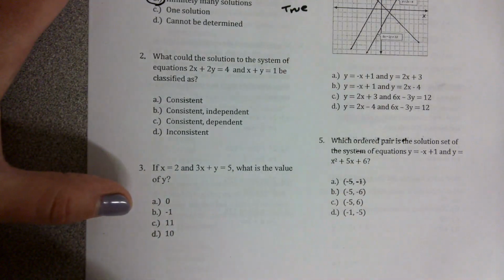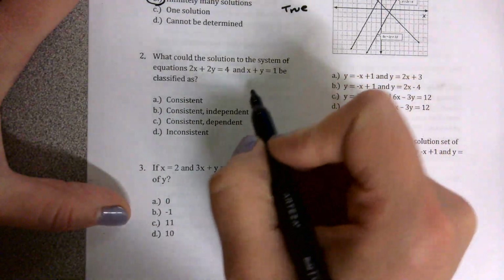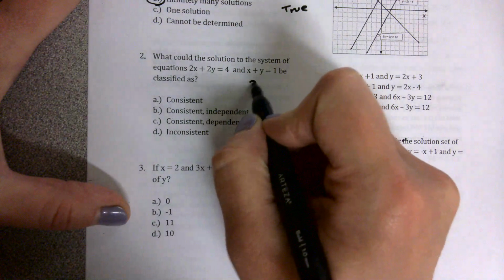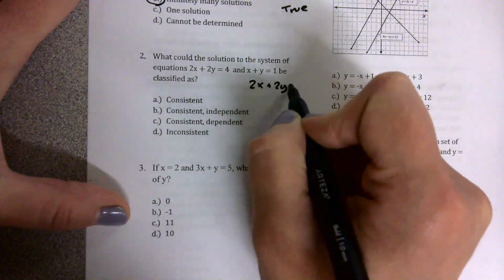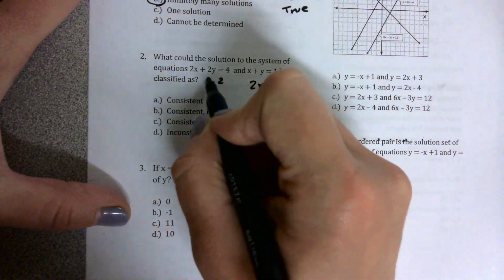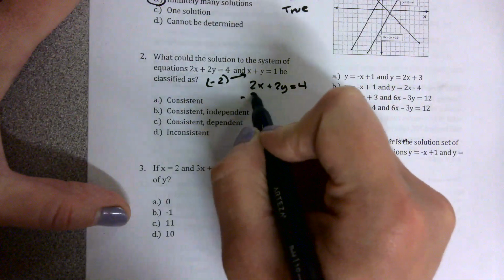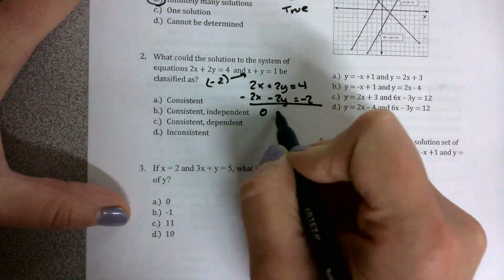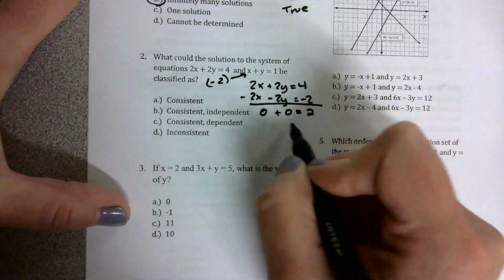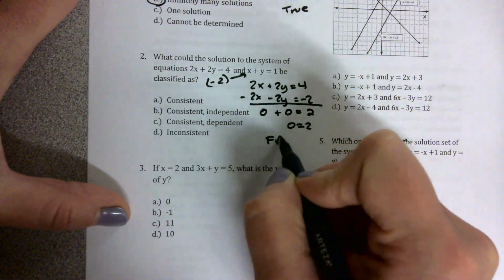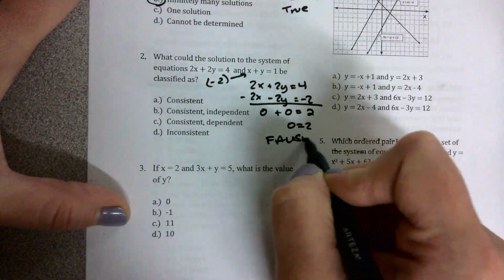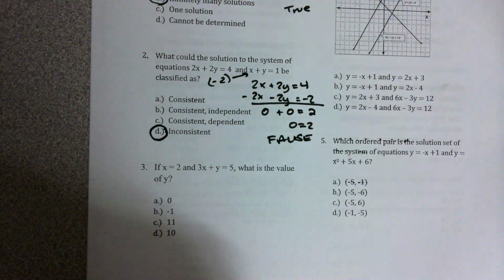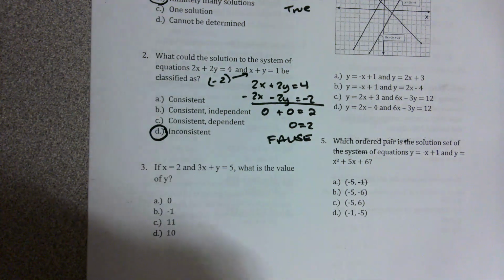Number 2, it says, how can the solution of the system of equations be classified? Once again, you could rearrange in slope-intercept form, or you could use elimination. I'm going to multiply this one by negative 2 to get negative 2x minus 2y equals negative 2, and I'd get 0 plus 0 equals 2, which is false, not true. Therefore, there's no solution, so you're inconsistent. If I were to graph these, they'd be parallel lines.